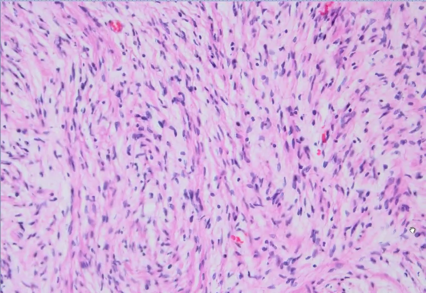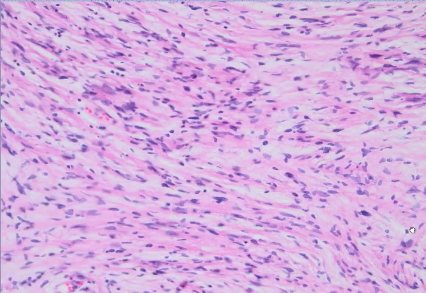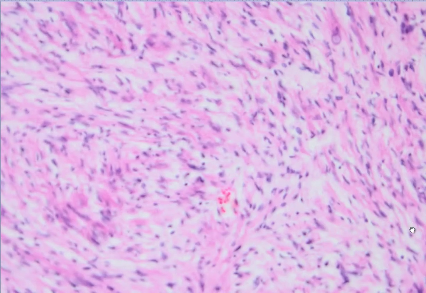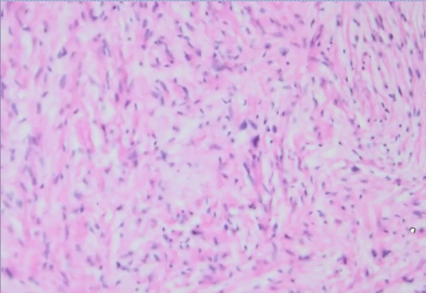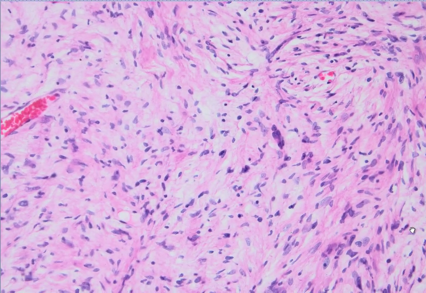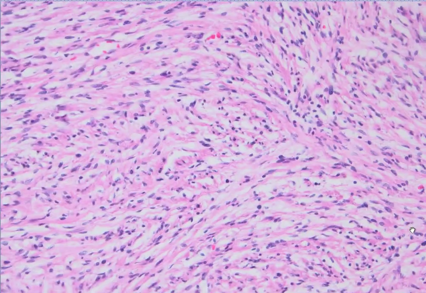But the interesting part of this case was that there were scattered atypical nuclei here, and another one here. So we are also concerned about a neurofibroma with atypical cells, and if you find some mitotic figures, again this time you may have some concerns about a benign diagnosis.